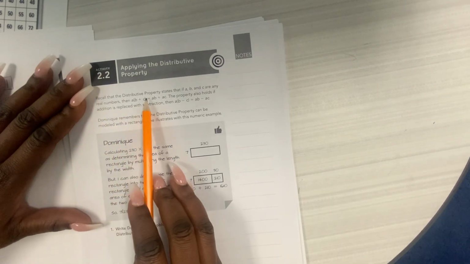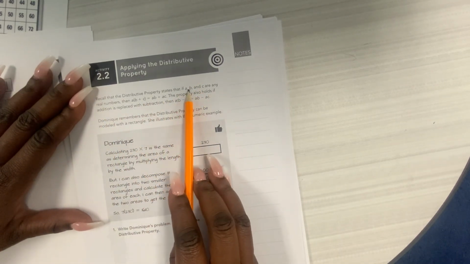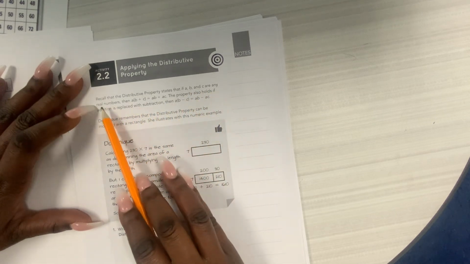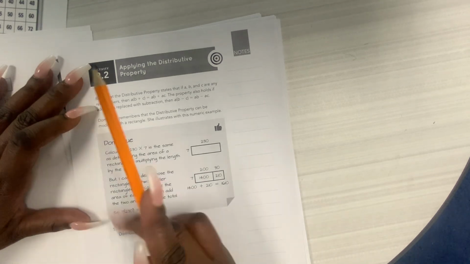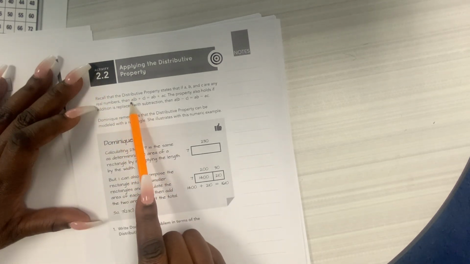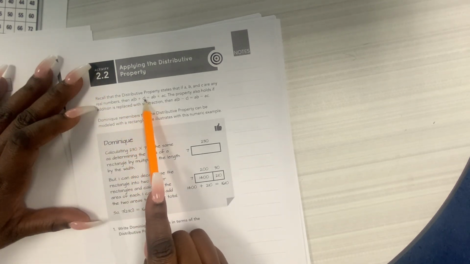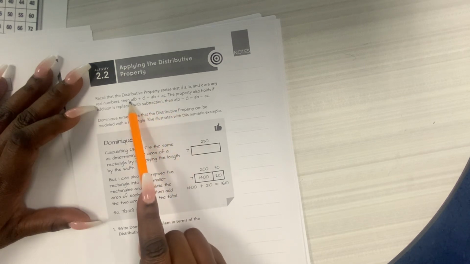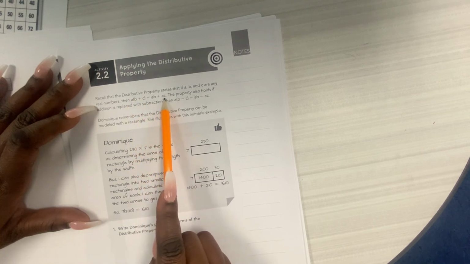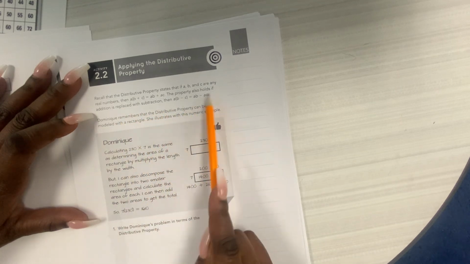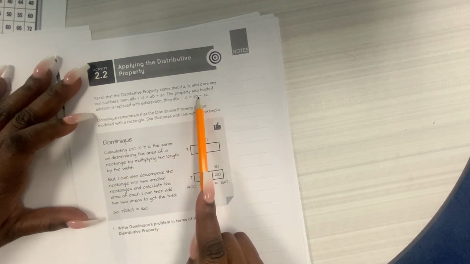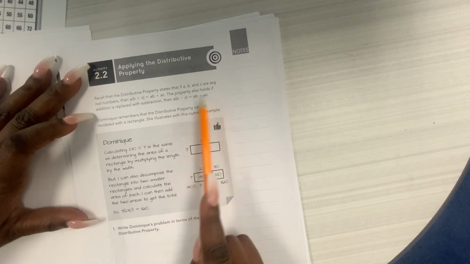So recall that the distributive property states that if A, B, and C are any real numbers, that just means there are numbers. Not all numbers are real numbers, but y'all won't get to that until like calculus. Then A times (B plus C) equals AB plus AC. So they're just saying that they took A, multiplied it by B, and got AB. Then they took the A and multiplied it times the C and added AC. So this property holds if addition is replaced with subtraction. It's the same thing. A times B, then we subtract, and then A times C.